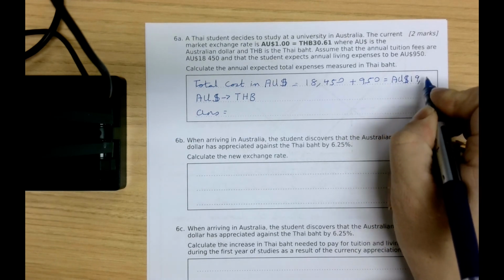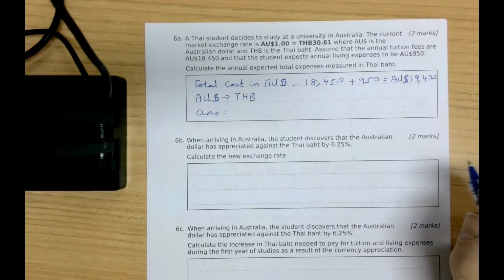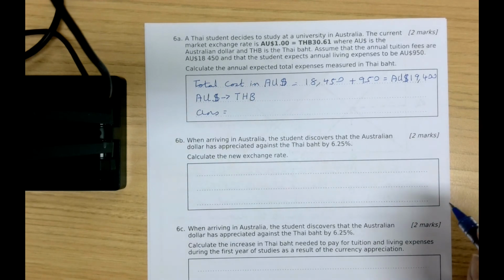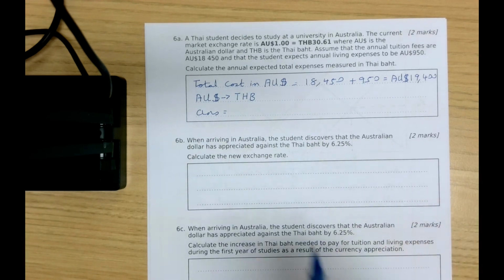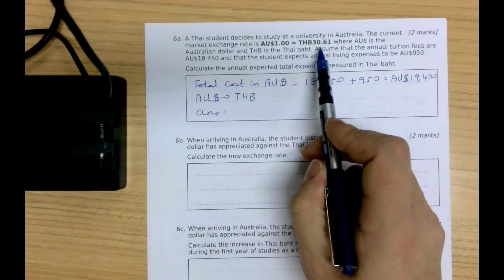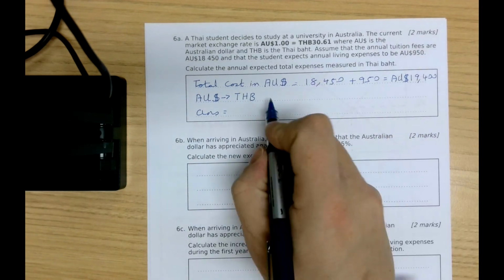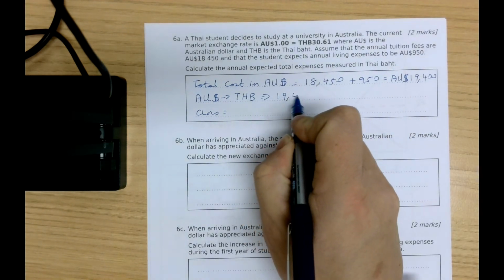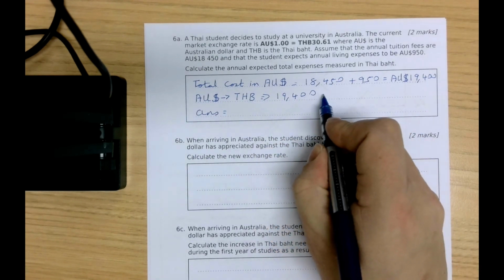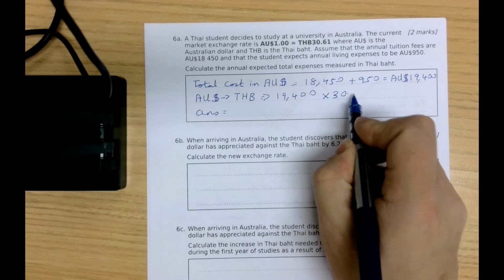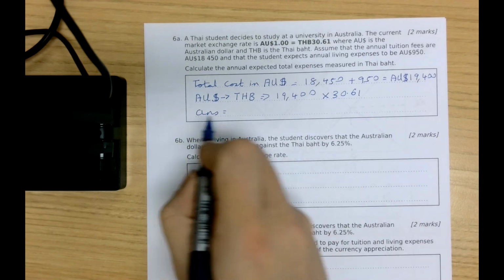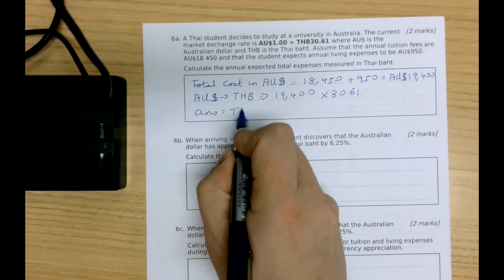So use a calculator in the exam, always, always, always. Now, convert from Aussie dollars to Thai baht. Well, one Australian dollar is worth 30.61 Thai baht, so 19,400 multiplied by 30.61, and the answer here in Thai baht is 593,834.